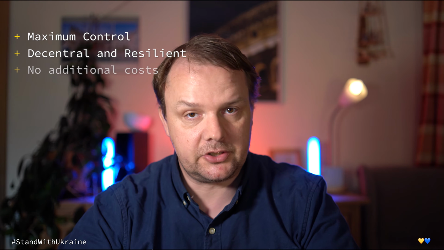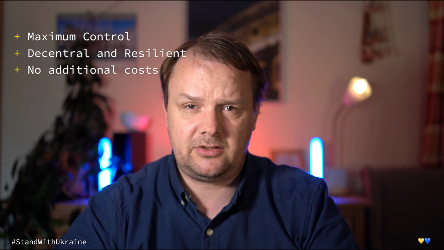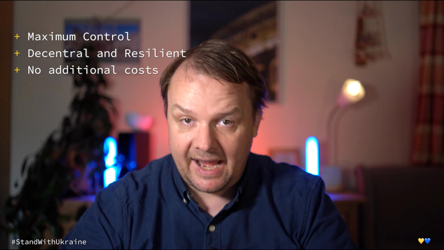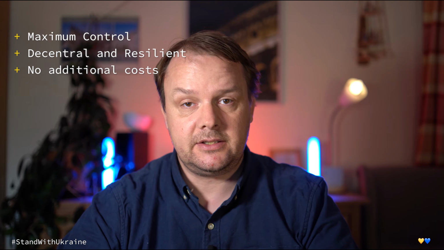Third, no additional costs. Your server just costs you roughly $5 to $10 a month. And that is that. You have no limitations in the amount of users. You don't pay extra for any users, and you can add add-ons as you like.